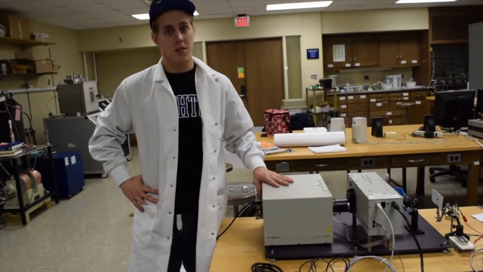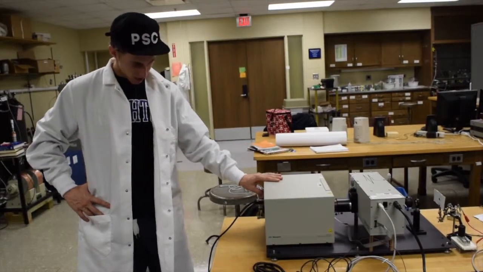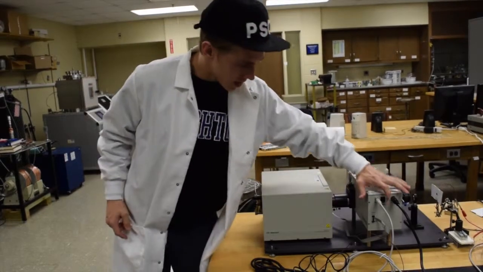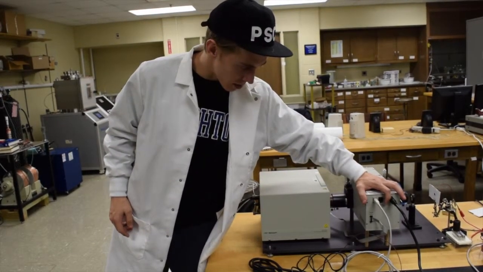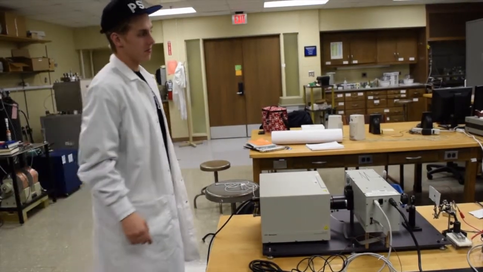Once you've got your solar cell set up, we can come over to the back of the monochromator and turn that on with the switch that's right here. Excuse me, the light source. And we turn the monochromator on right up here. It makes some nasty noises.